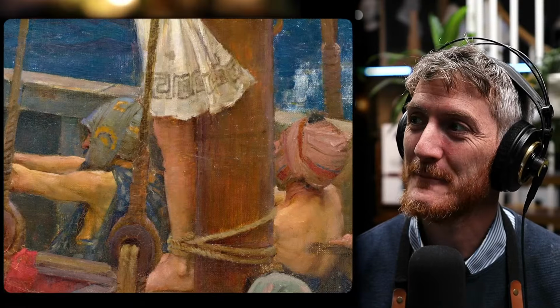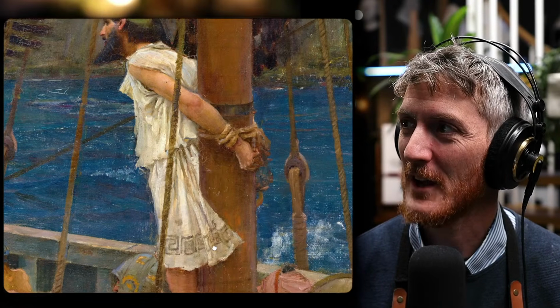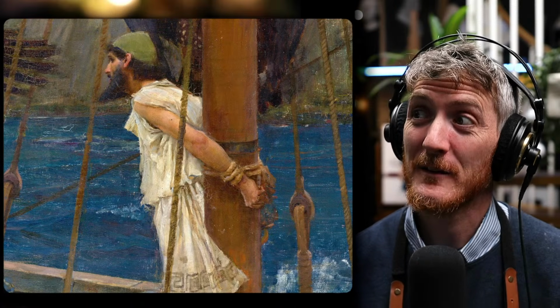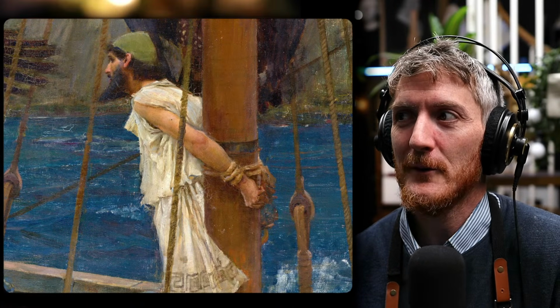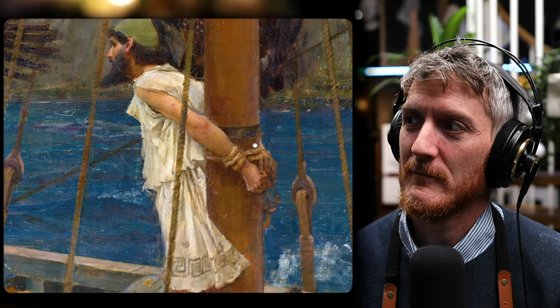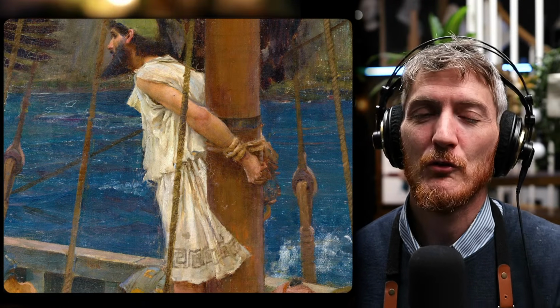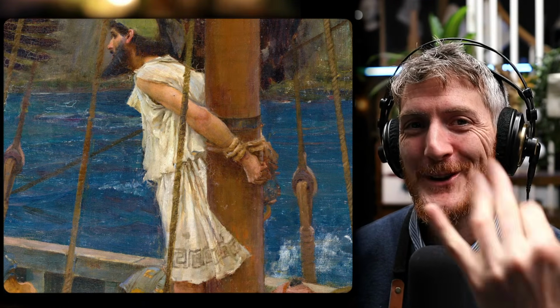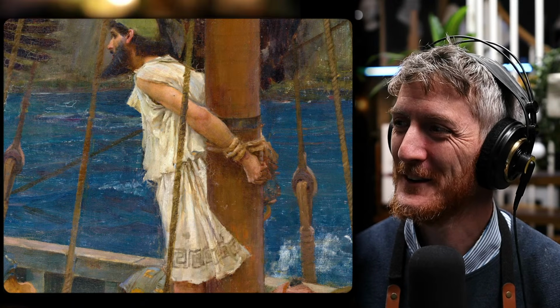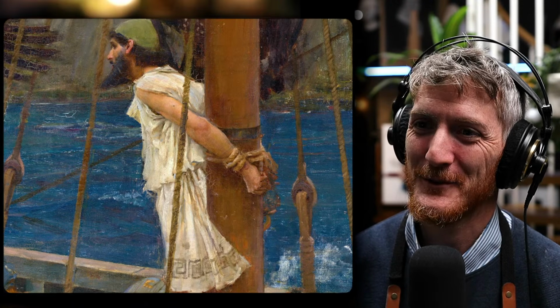Next he asked them to tie him to the mast. He wanted to hear the song apparently, but he didn't want to be lured under the water, so he asked to be tied to the mast so that it doesn't happen to him.